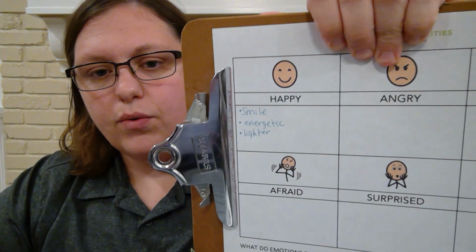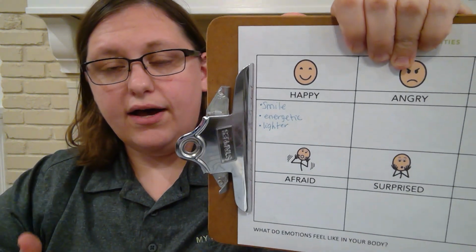And you can even try that too. So if you want to kind of pretend when you're feeling angry, and if you have a lot of tension, you can squeeze and see what that feels like. And then when you let go and you think about something that makes you happy, you might feel a little bit lighter as well.